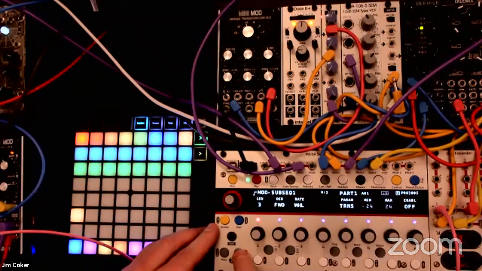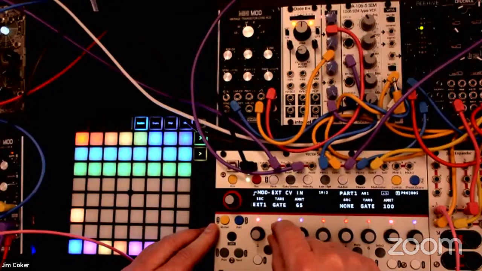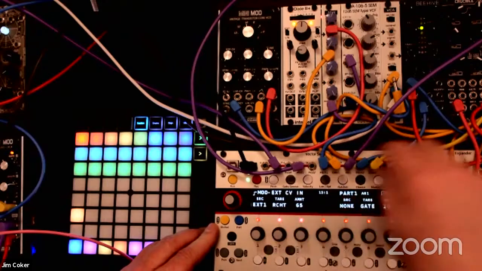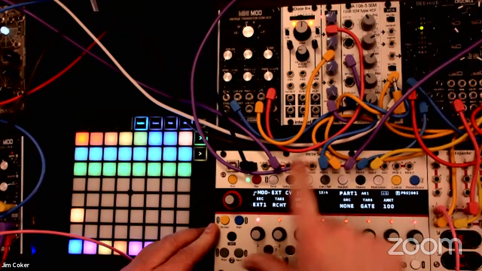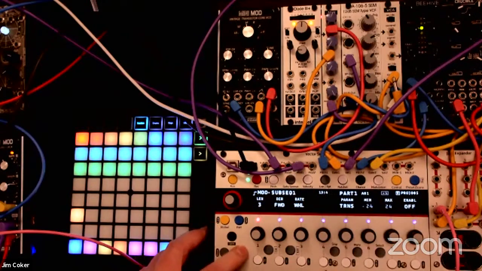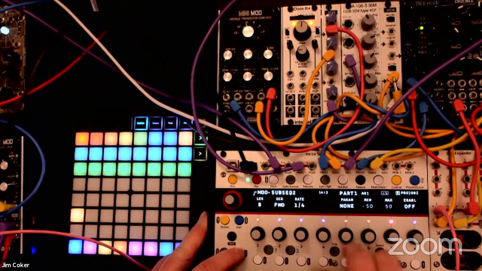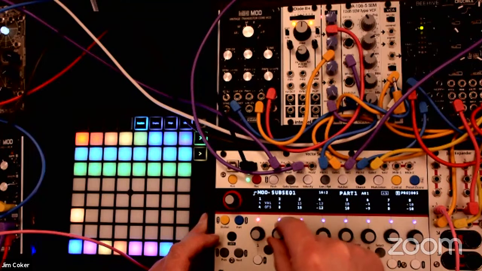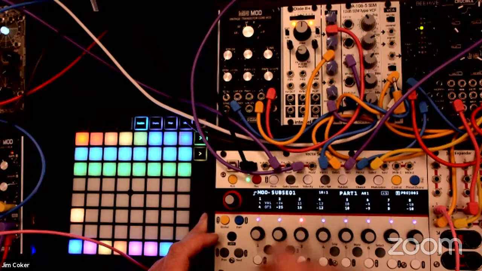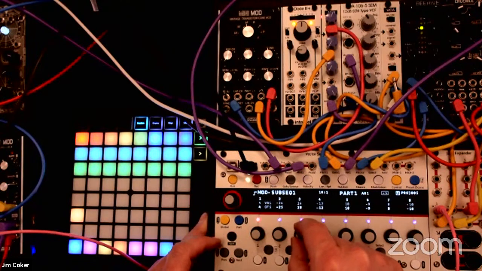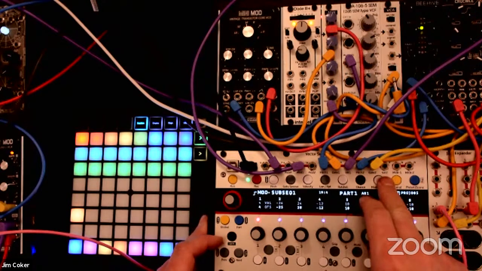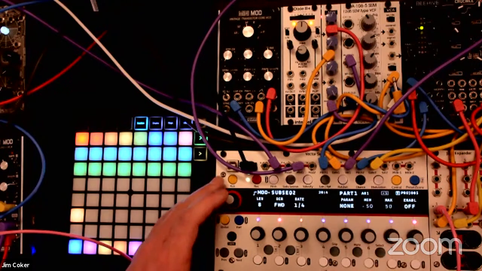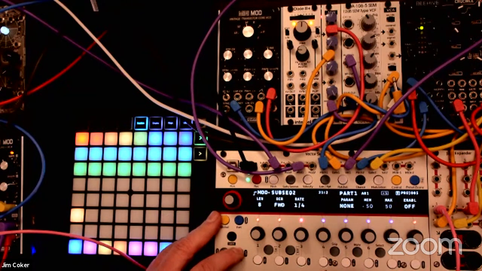Or a little more easy to hear. Let's see, this input is bipolar, so we actually want to go back here and subsequence 1 and then bring these down. Or go to pitch or whatever.